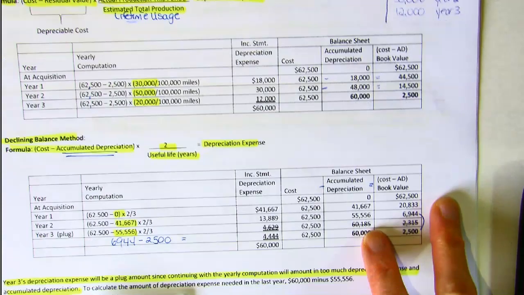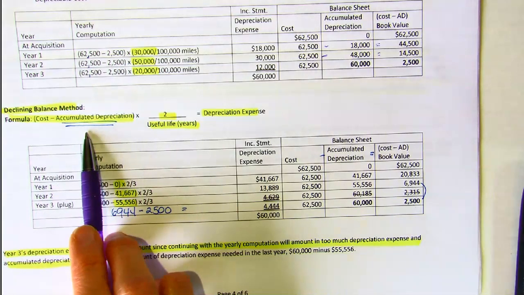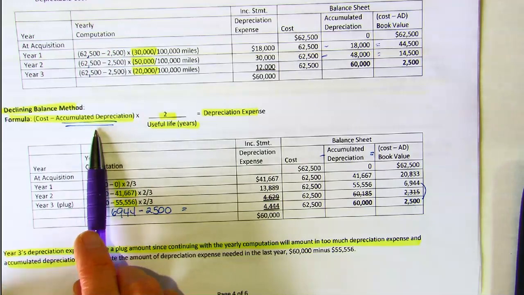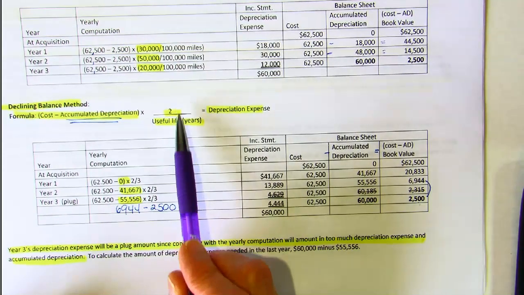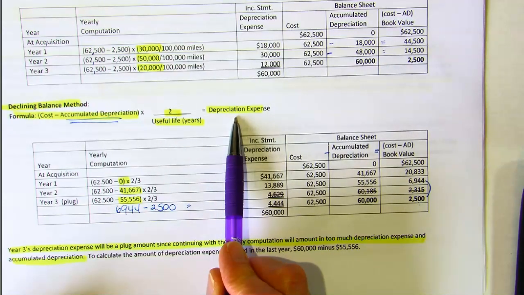Our last method is a little different. It's the declining balance method. And instead of taking the cost and subtracting out the residual value, it's cost minus accumulated depreciation. You should star this or highlight this, circle it, whatever you have to do to remind yourself of this, because often this is where students make a mistake. You then multiply it by 2 over the useful life in years to arrive at your depreciation expense.